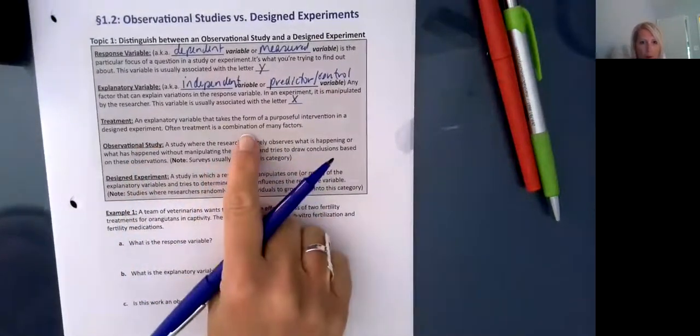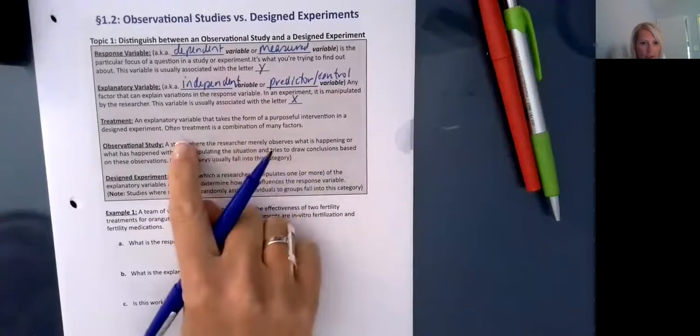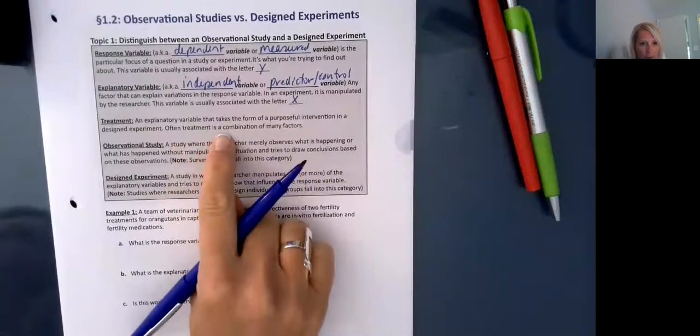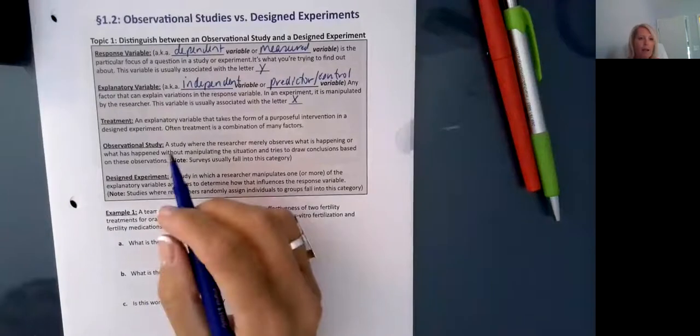A treatment is an explanatory variable that takes the form of a purposeful intervention in a designed experiment. Often a treatment is a combination of many factors. And when we hear treatment, we think of something medical, but that's not necessarily true. It could be two different types of brakes on your car, okay?